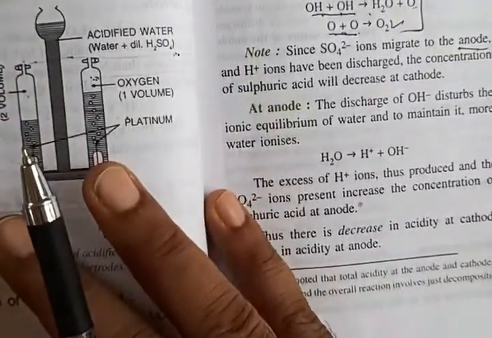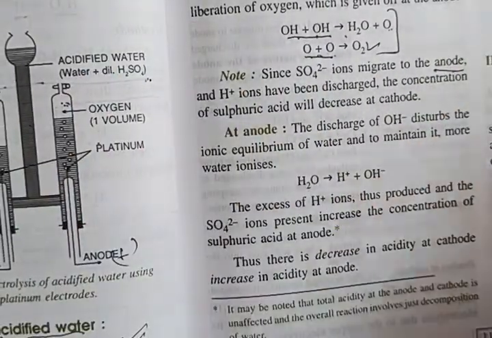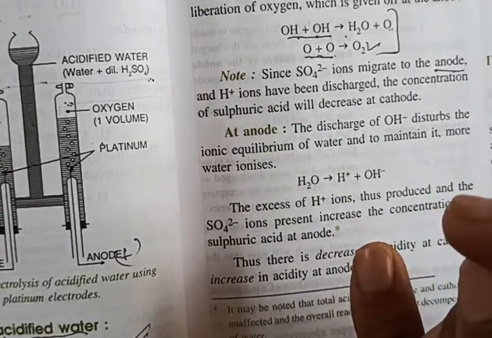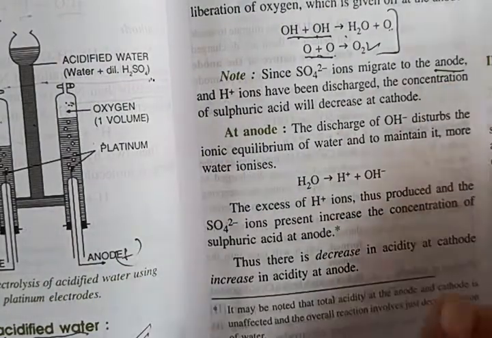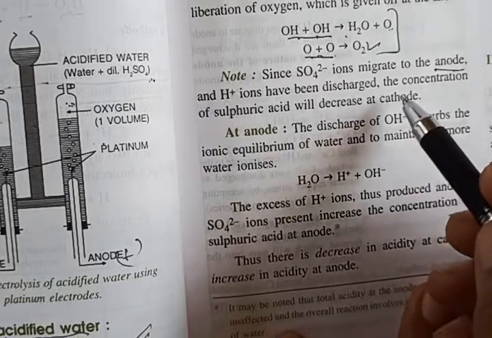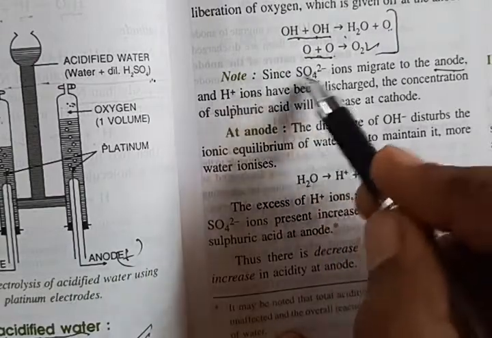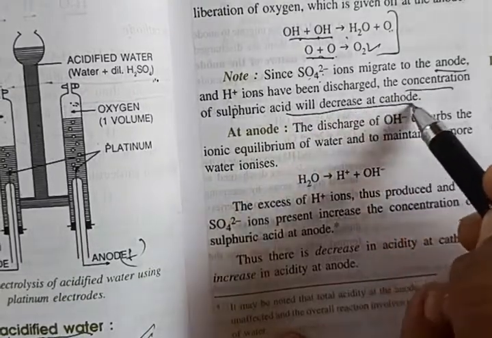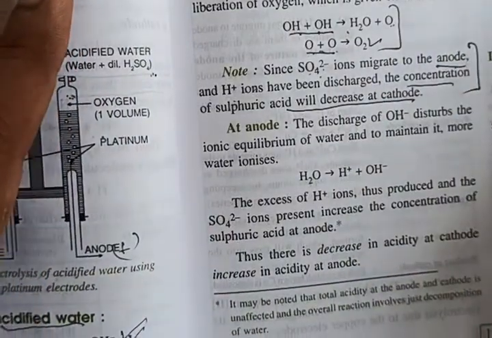So H ion discharge means there is a deficiency of H ions around the cathode. And sulfate ions migrate towards the anode, so there is a deficiency of sulfate also at the cathode. At the cathode, H ion discharge means finished, in a way, because it changes into hydrogen gas. So at the cathode there is a deficiency of H ions and sulfate ions. H and sulfate together is sulfuric acid, and that is why the concentration of sulfuric acid decreases at the cathode.